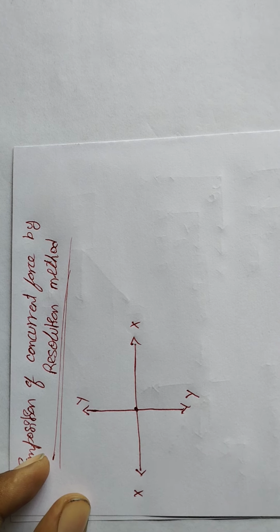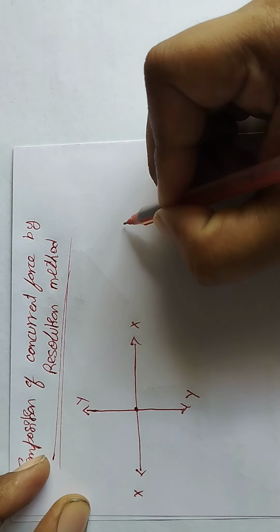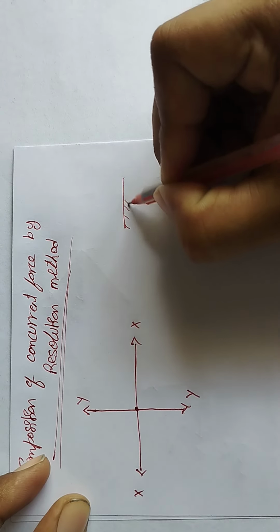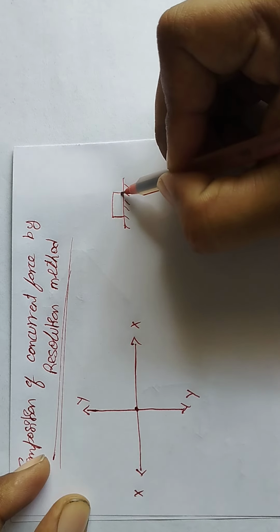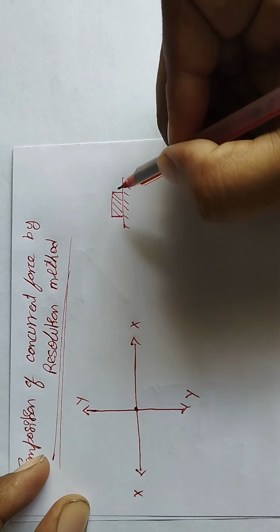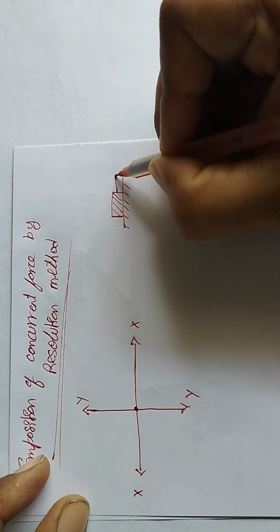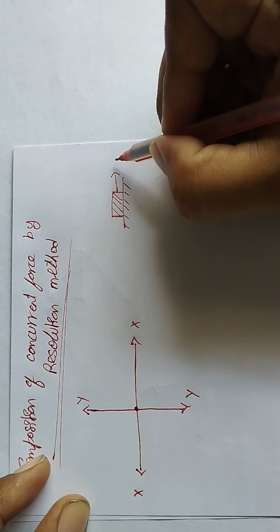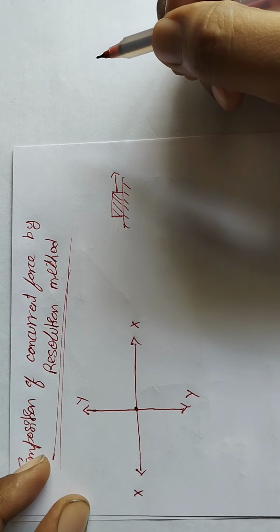If you see my previous video, I gave an example of a duster lying on a table, or I asked you to do the same thing with an eraser lying on your book. What I told you: if you push or pull in the x direction, it will move only in x direction. There will be no resultant of that, because that itself is the resultant.